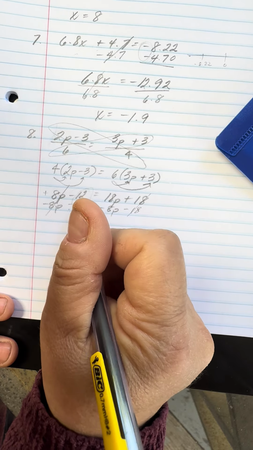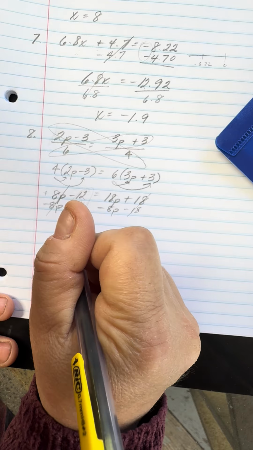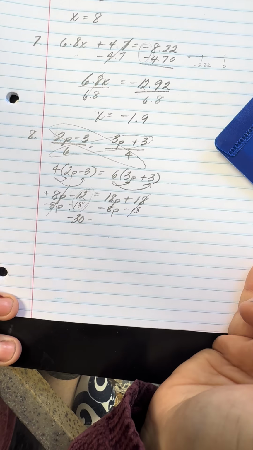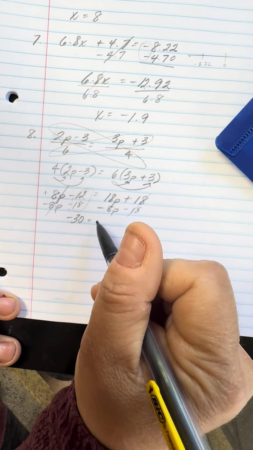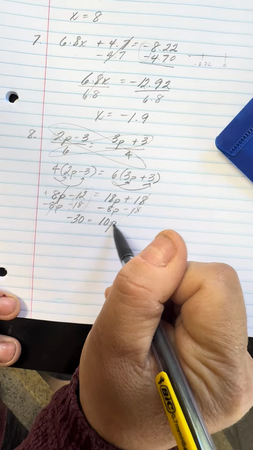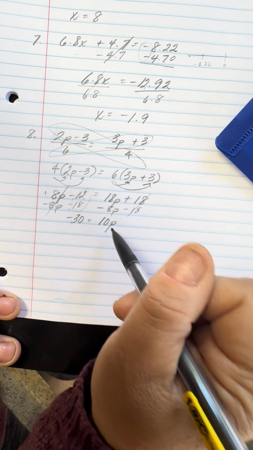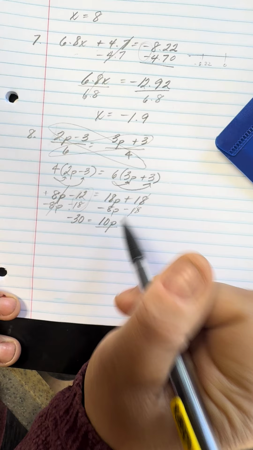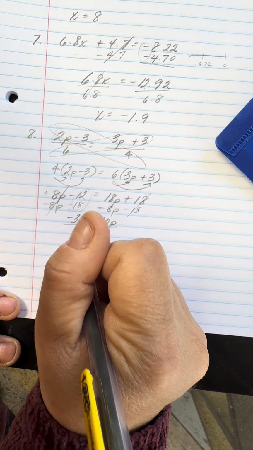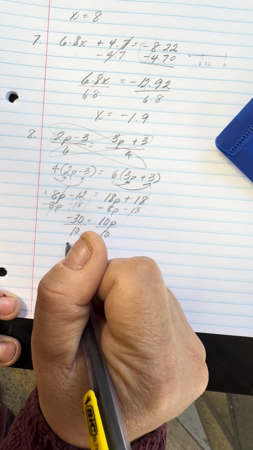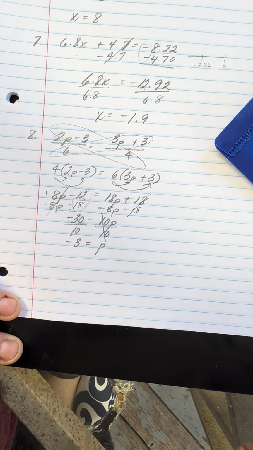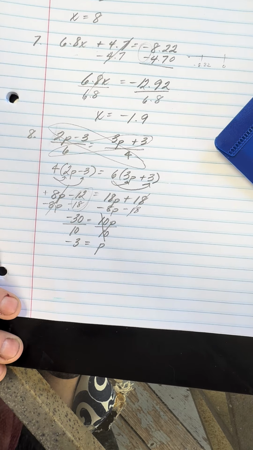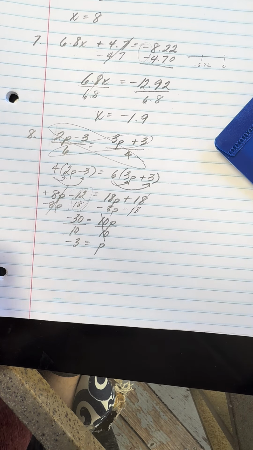Okay, so when I take negative 12 and I subtract 18, I get negative 30 because I'm going farther into the negative zone. Here, 18p minus 8p gives me 10 p's remaining. All right, p is multiplied by 10. So I'm going to divide it by 10, and I end up with negative 30 divided by 10 is negative 3 equals p, because 10 divided by 10 is 1. So I have solved for the variable. That's what they wanted me to do.